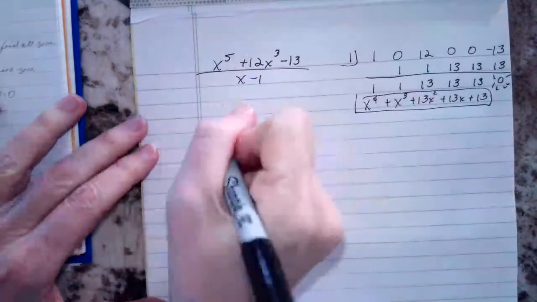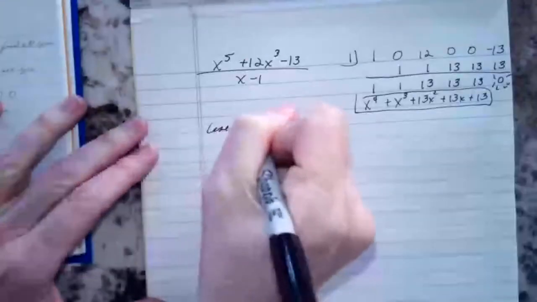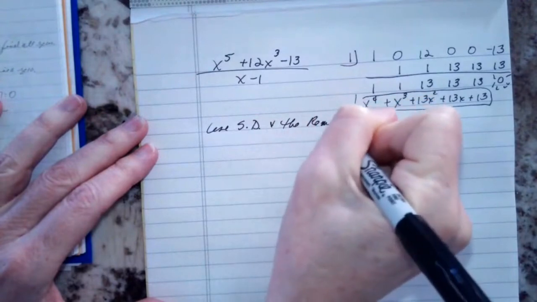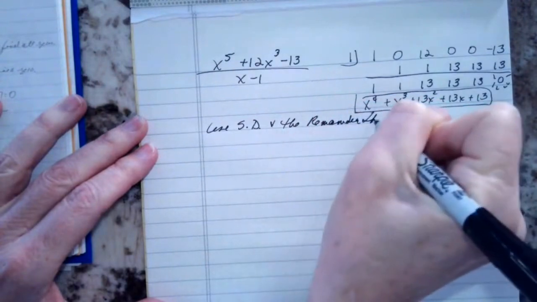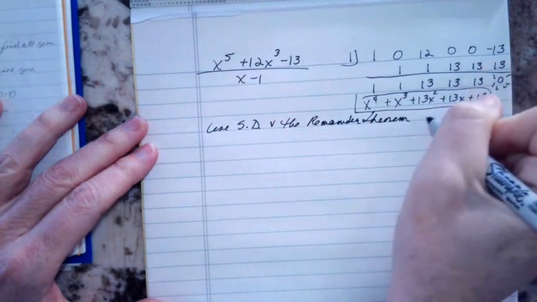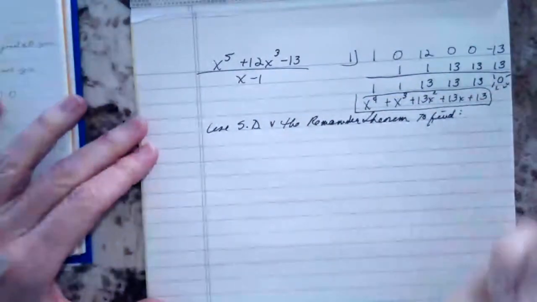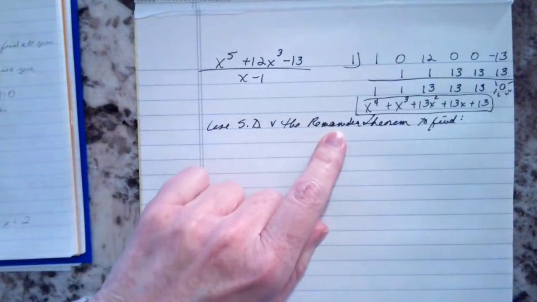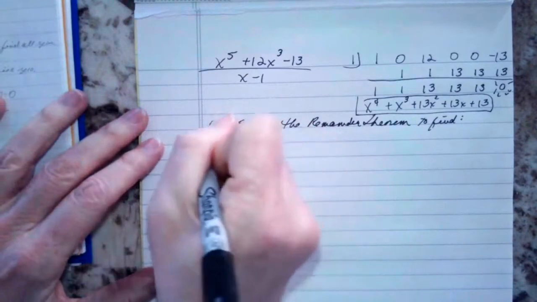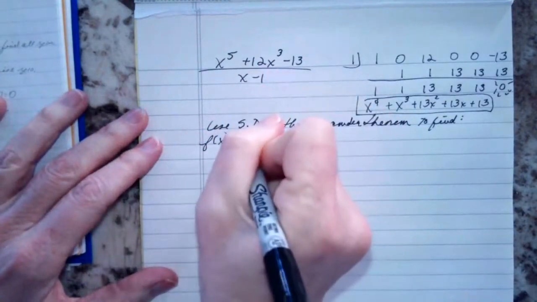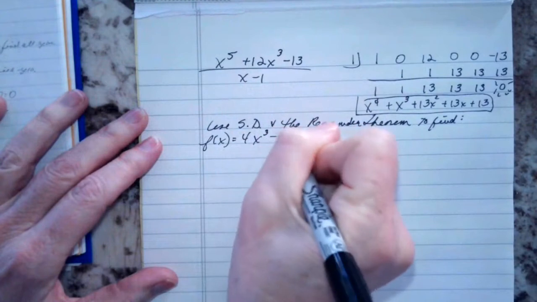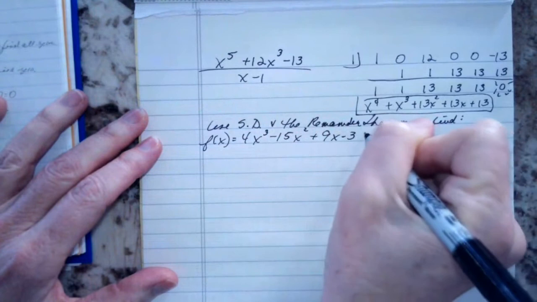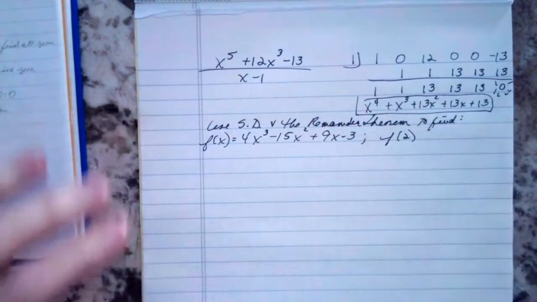Okay. The next set of instructions will say use synthetic division and the remainder theorem to find. So we're going to use synthetic division, and we're going to use something we haven't talked about yet, the remainder theorem. I'll talk to you about that. To find f of x equals 4x to the third minus 15x squared plus 9x minus 3, and looking for f of 2.